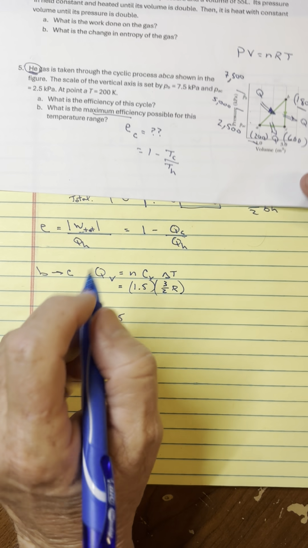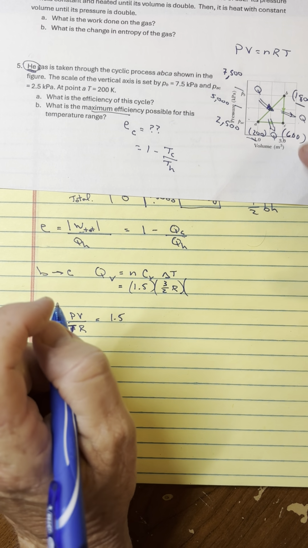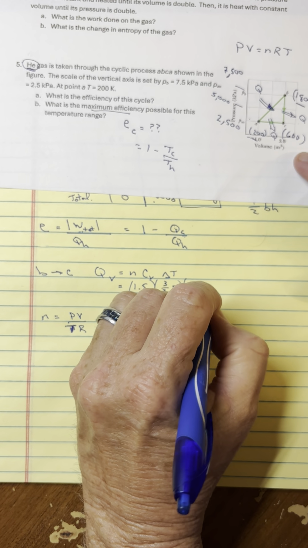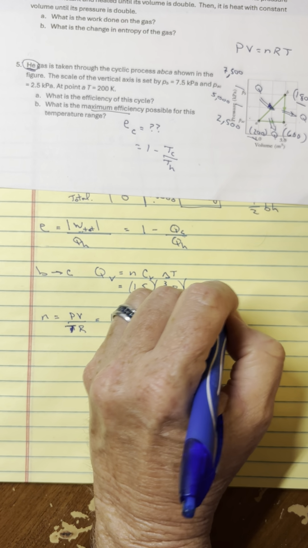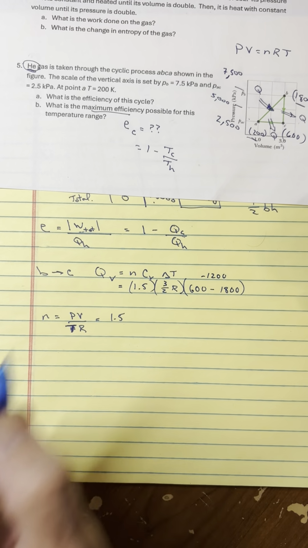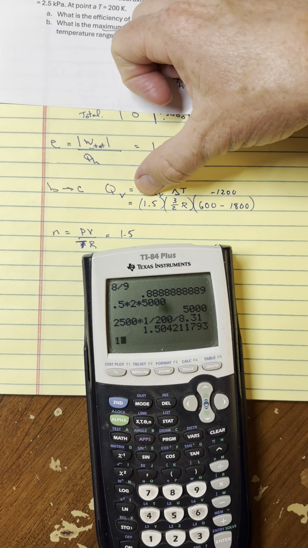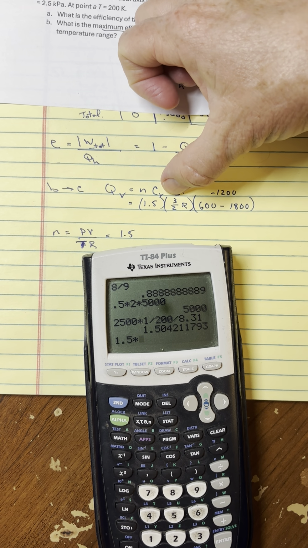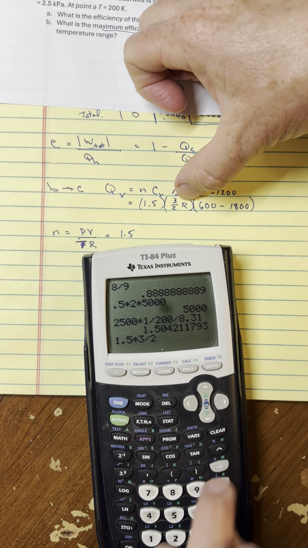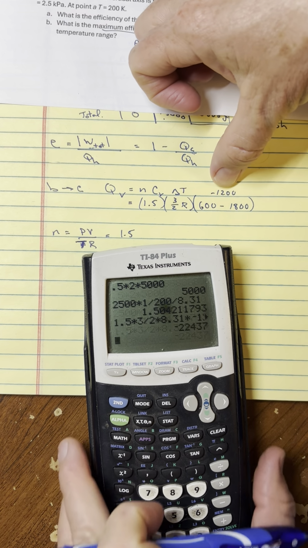And the delta T for B to C would be the temperature at C, 600, minus the temperature at B, and so that's a negative 1,200. Putting these numbers into my calculator, 1.5 times 3 over 2 times 8.31 times a negative 1,200.